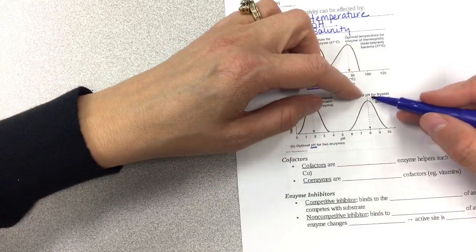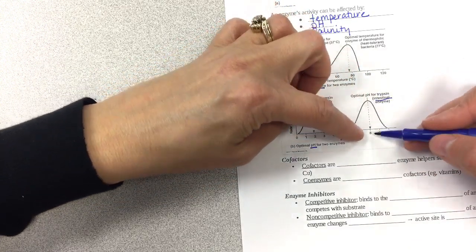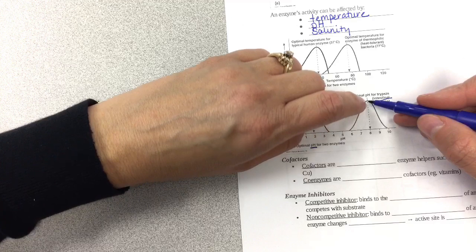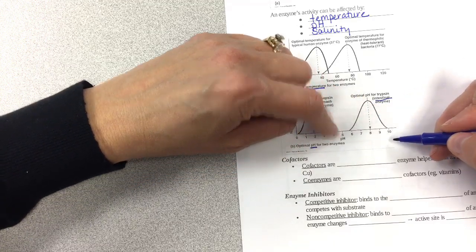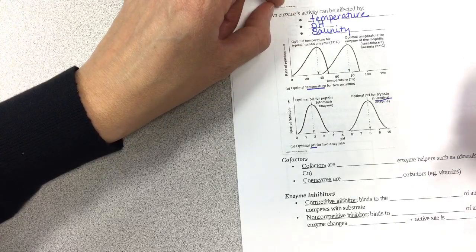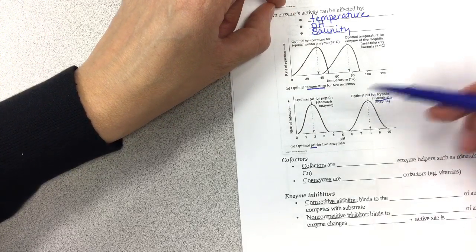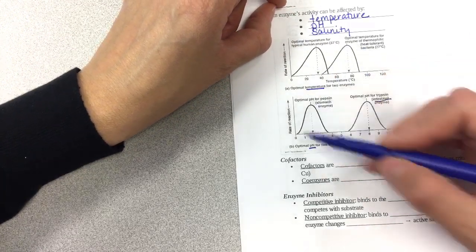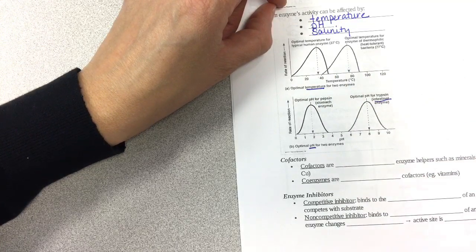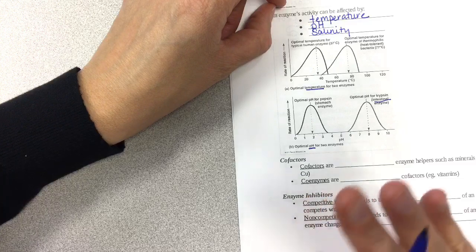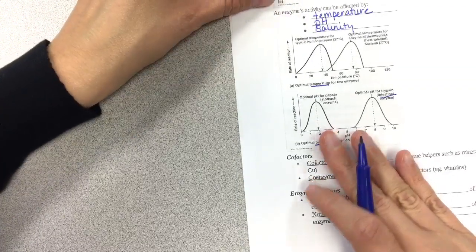Same thing for trypsin. It's in the intestine. It is basic, and so its optimal pH is basic, and if you get too far either way, the rate of reaction goes down. So every enzyme is specific to the substrate, and they're specific as far as the environment in which they thrive. All right, and so this is where I'm going to stop for this video.